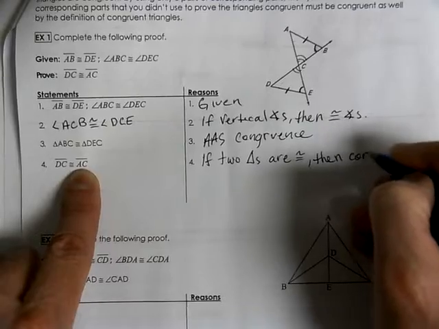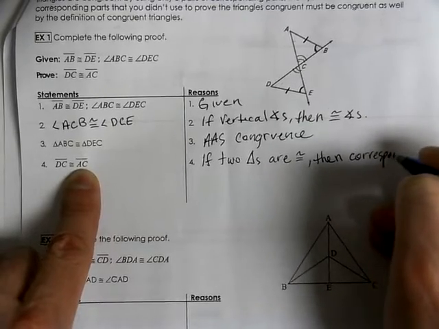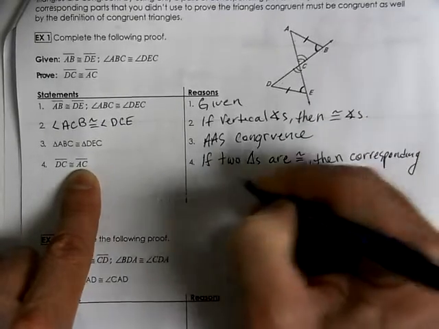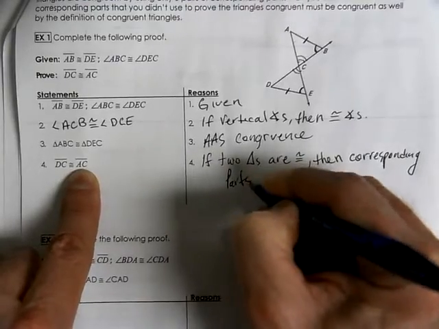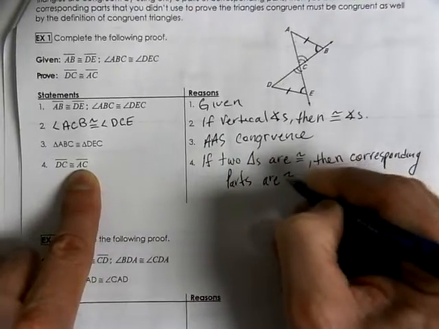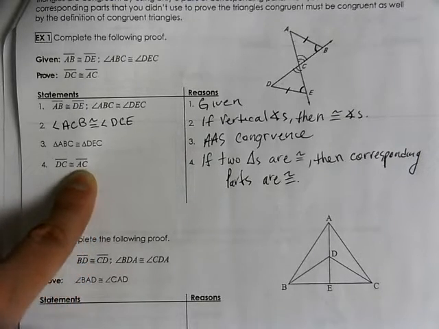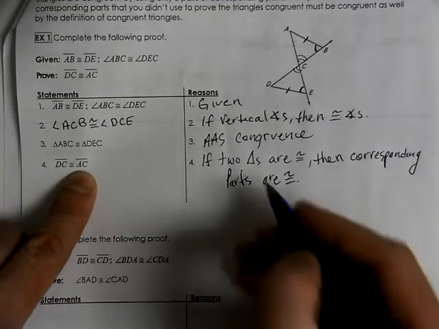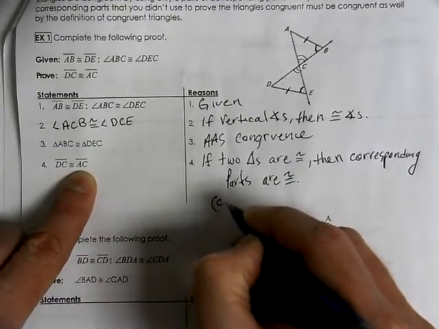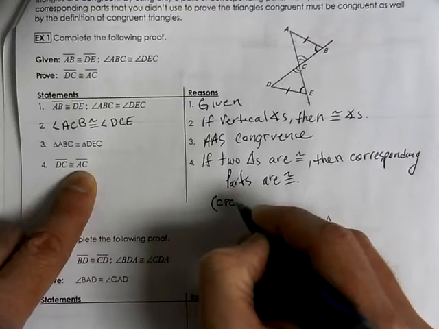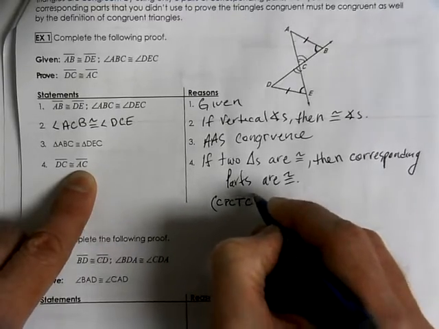Then corresponding parts are congruent. You could even say corresponding sides, because these are sides. I would be okay with you saying corresponding sides are congruent, but parts is generic enough. The abbreviation for this is CPCTC.